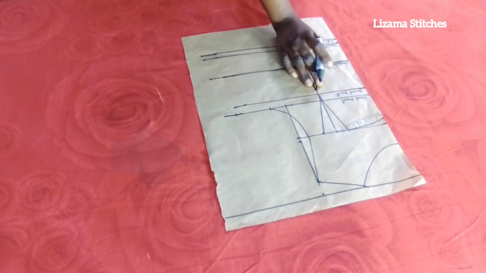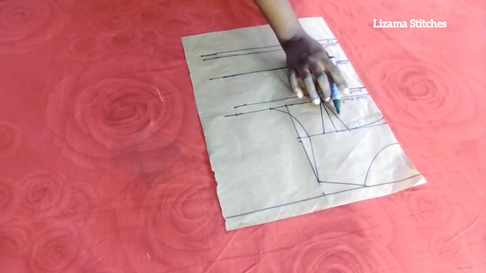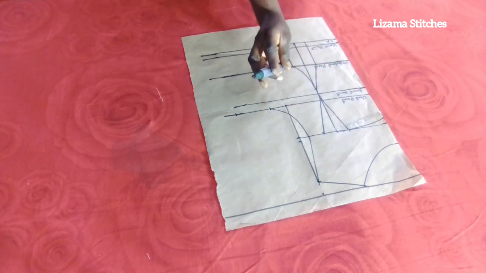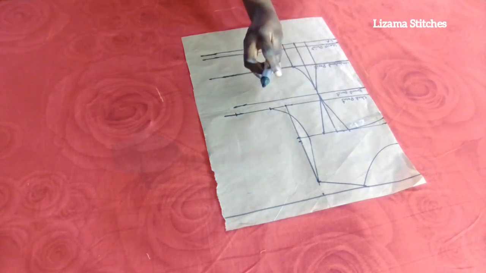The bust circumference I'm working with is 33 inches. 33 divided by 4 gives you 8 1/4. Plus 1 inch, which I'm going to use to join these together, gives you 9 1/4. Plus 2 inches plus 2 inches seam allowance gives you 11 1/4.